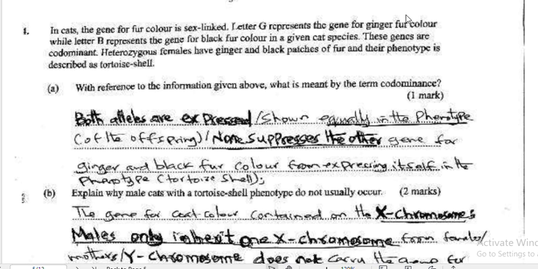And I was saying we have one parent having a ginger fur color, and the other one has a black fur color. The offspring will have ginger and black patches. So that is why in this case we're saying that with codominance, both alleles are shown equally in the phenotype, and the phenotype is the outward appearance of an organism, in this case the offspring. It means the offspring will have both ginger and black patches, being described as a tortoise shell.